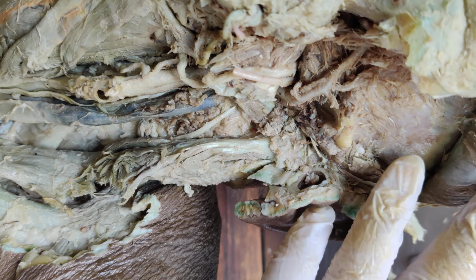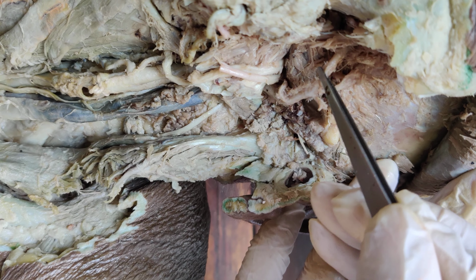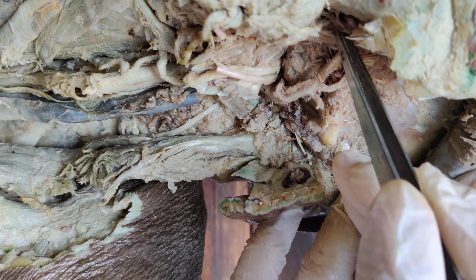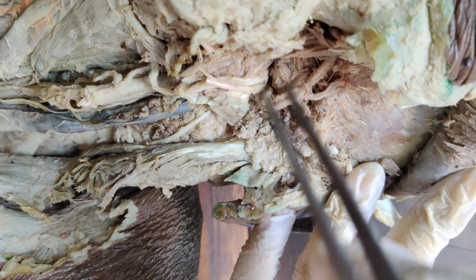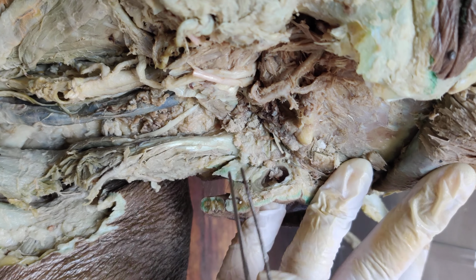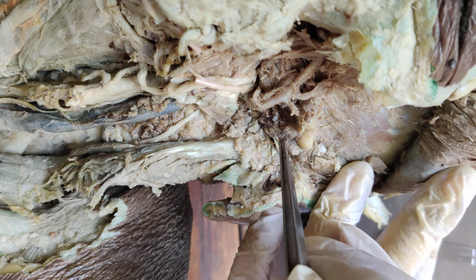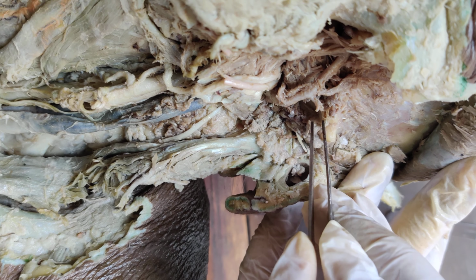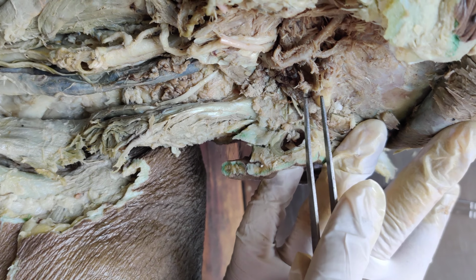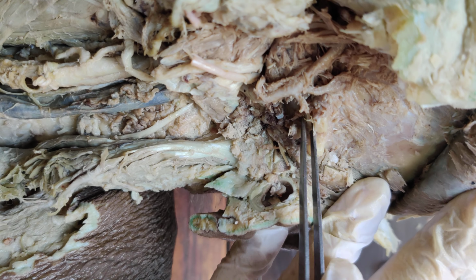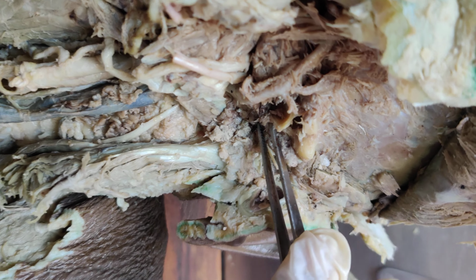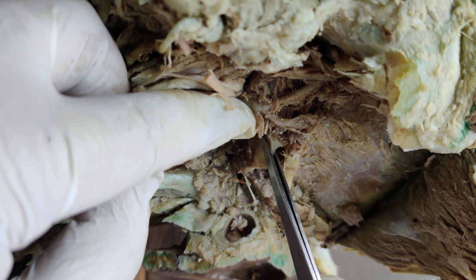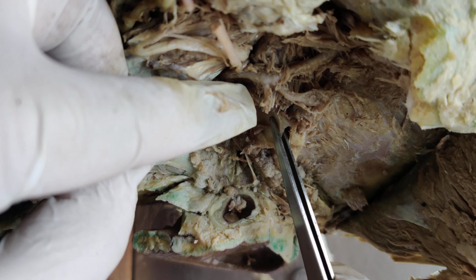And in between the 2 heads, you can see this vessel is running. This is the maxillary artery which runs in between the upper and lower head of the lateral pterygoid muscle. It enters the infratemporal fossa just behind the neck of the mandible, and here you can see the mandibular fossa and articular disc of the TMJ, temporomandibular joint. Here you can see the articular disc of the temporomandibular joint. This is the articular disc which is considered as a remnant of the lateral pterygoid muscle.